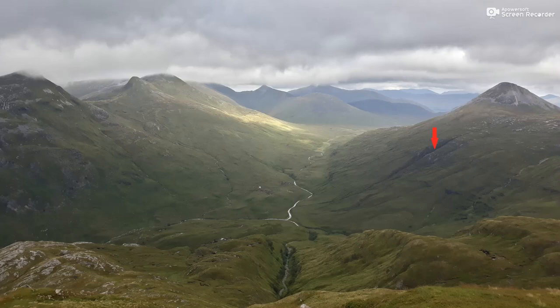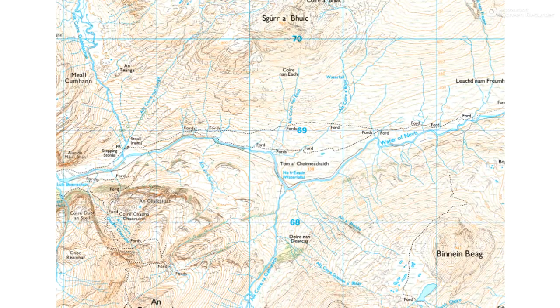And this is another one where you've got to look at a photograph, compare it with a map, see if you can work out where the photo was taken, and see if you can identify the feature arrowed by this red arrow here. See if you can find that on the map. So there's the photograph, and there is the map. Now let's have a look at the photo to start with and see what we're looking at.